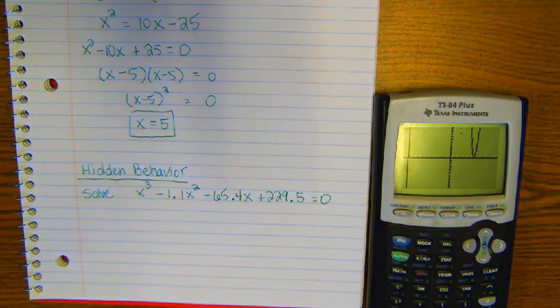So my question for you is, how many zeros or x-intercepts do you think this has? You think 3, you think 2, 2, okay. 5. So why did you say maybe 3?